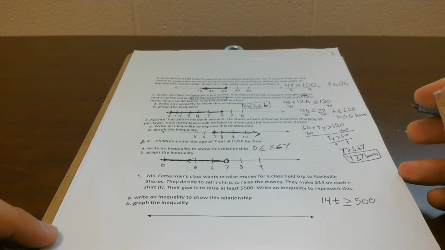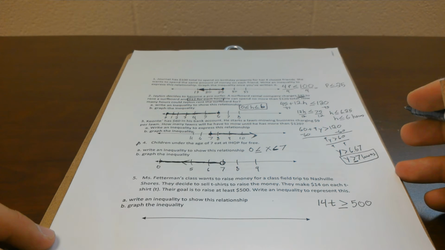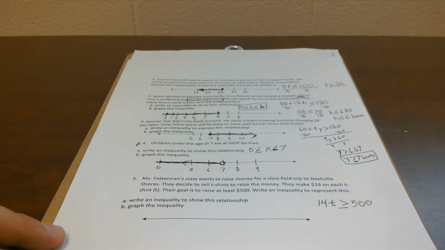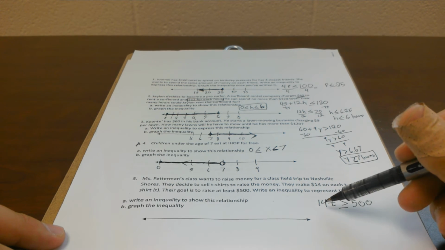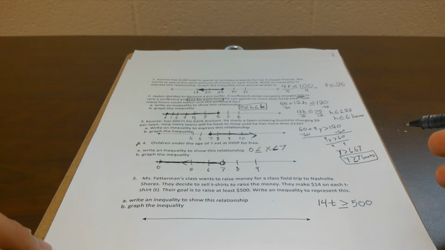So how many t-shirts do we need to sell? So we need to get T by itself here. Now technically this is correct. We could leave this like this, but it's going to be more valuable for us to know how many t-shirts we need to sell.